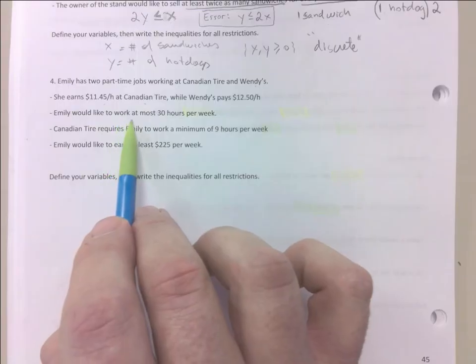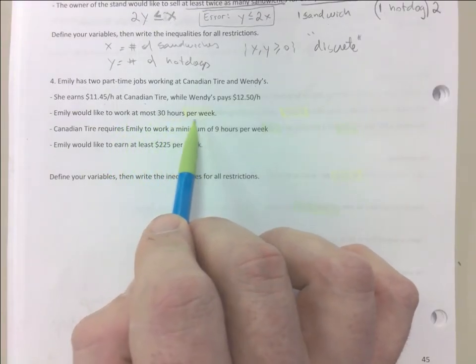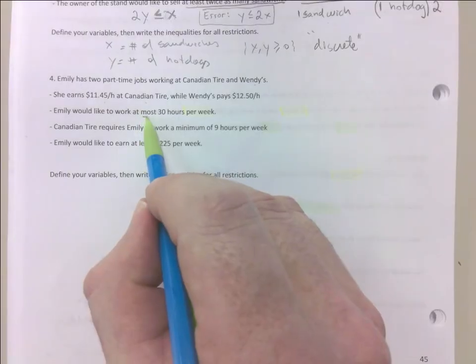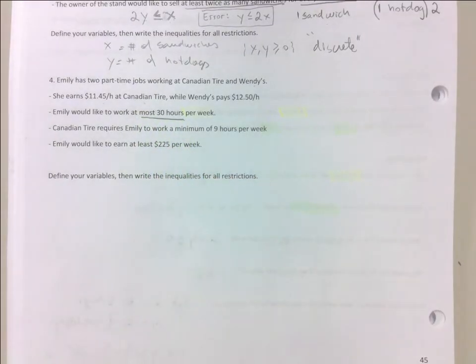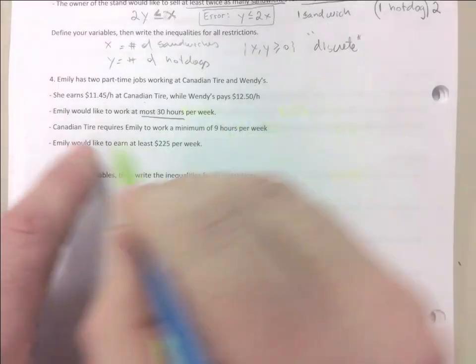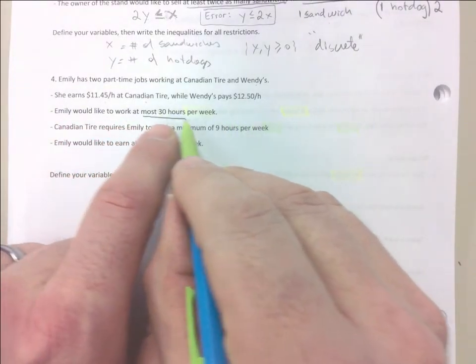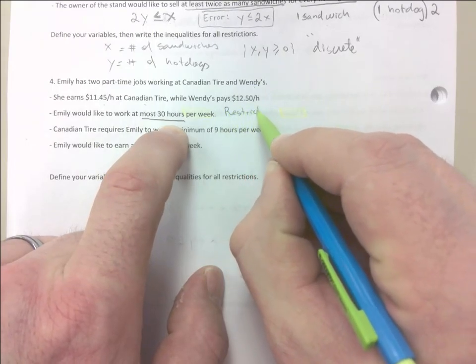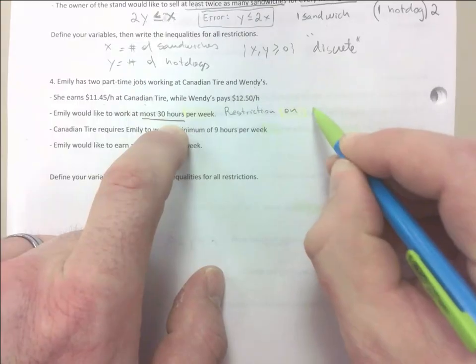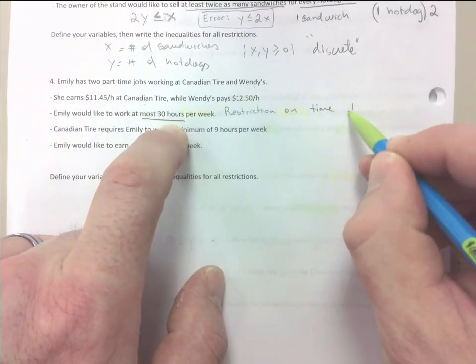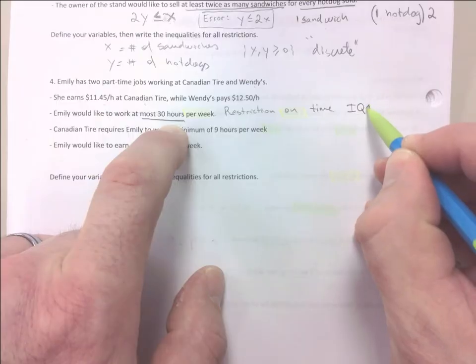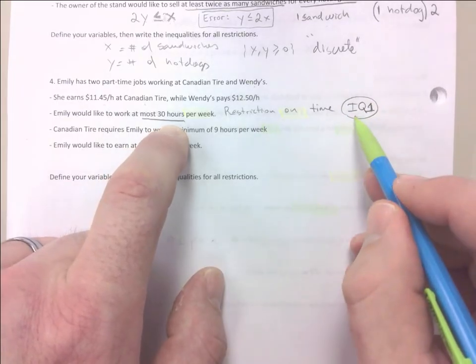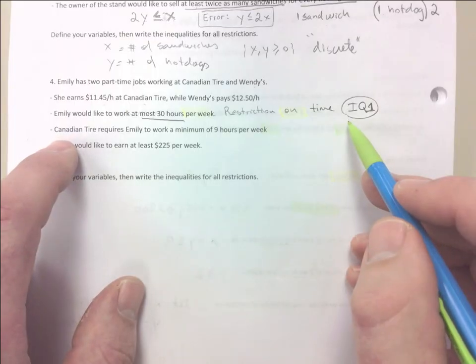Emily would like to work at most 30 hours per week. So this is just between the 2 jobs, right? At most 30 hours. I will say that this sentence right here is a restriction on time. And I would call this inequality 1. There's a restriction on time given here.